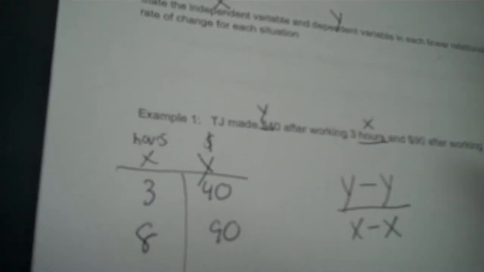$90, 8 hours. And all you need to do is simply determine what the rate of change is, which is what you did on the first part of the previous assignment. Okay. So this is a formula. It's called taking the y minus y and dividing it by the x minus x, which is what you were kind of doing in that other packet.